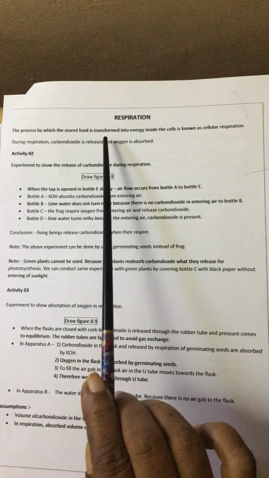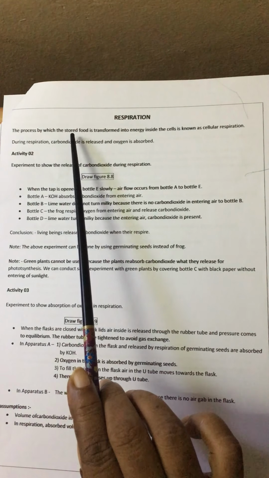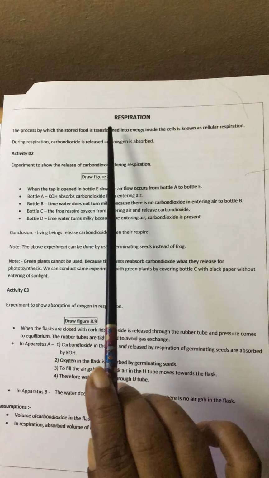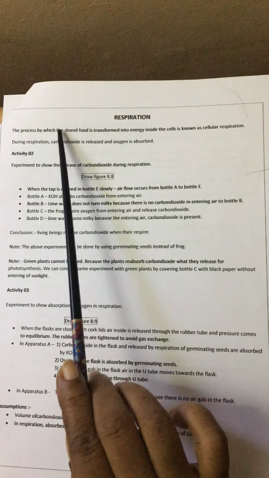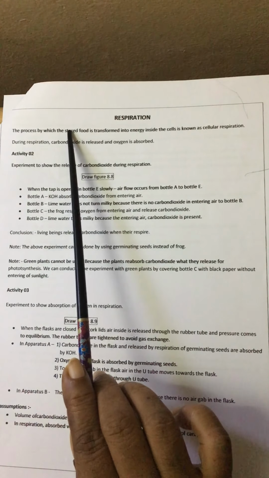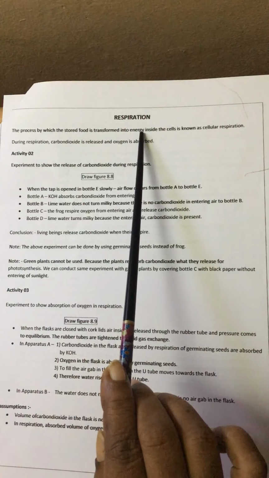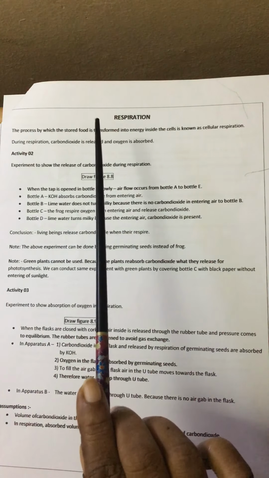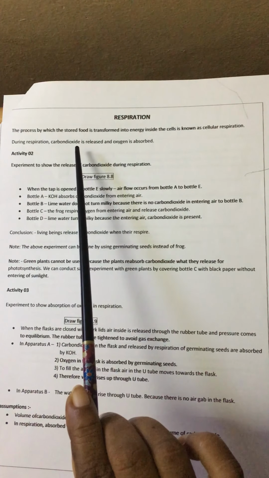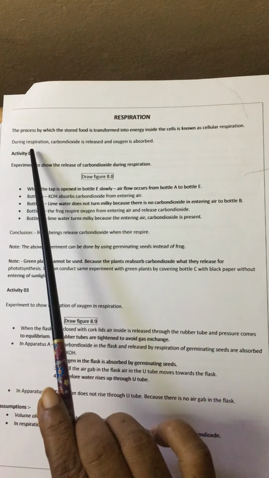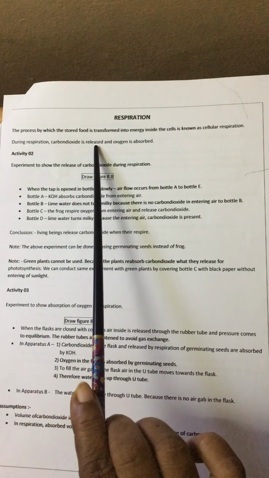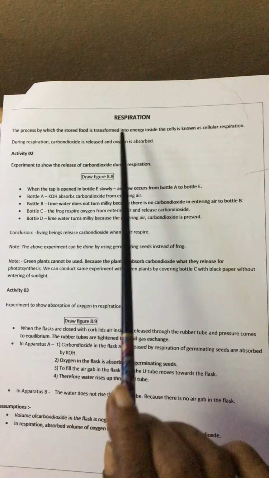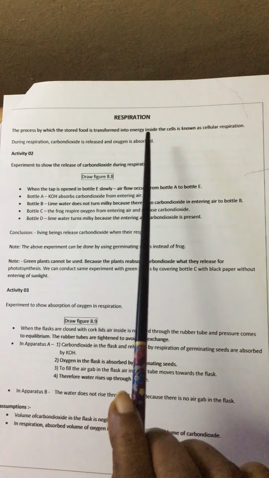So after digestion, the glucose is taken to the cells, and in the same way oxygen is taken by the blood from the lungs. After that, the stored food, that is glucose, is burnt by reacting with oxygen and produces energy. This respiration reaction occurs in the mitochondria in the cells. You earlier studied about that in the cells. During respiration, carbon dioxide is released and oxygen is absorbed. Oxygen is inhaled and carbon dioxide is exhaled.